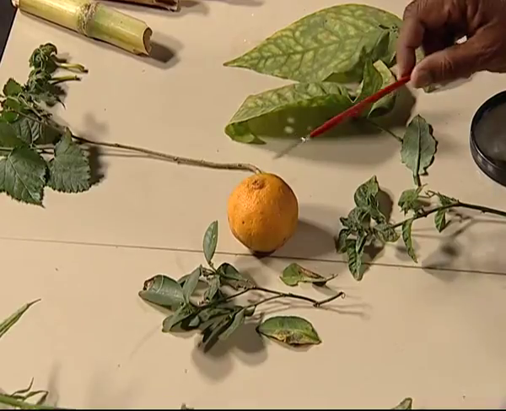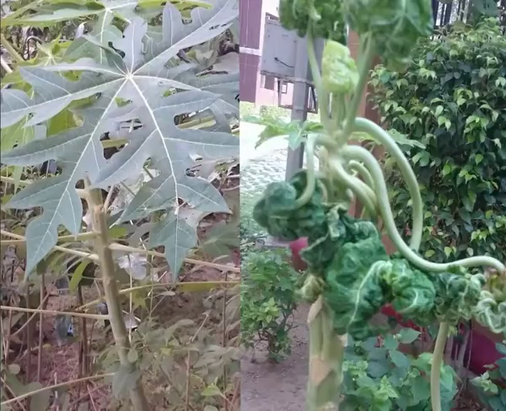So, these are some of the symptoms of the viral disease. The one which we are studying is papaya leaf virus. The remedial or control measures are removal or burning of the infected plants, and also, because it is a vector borne disease transmitted by the silver leaf white fly, integrated pest management is suggested.